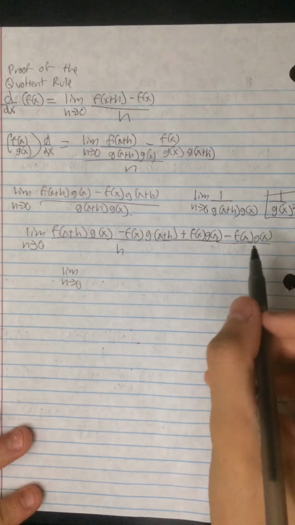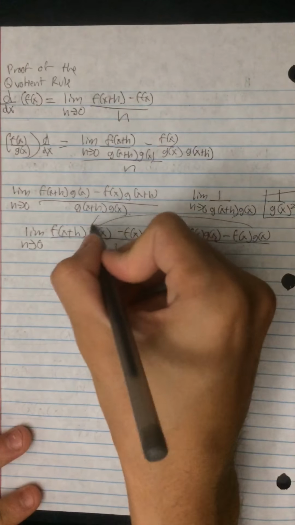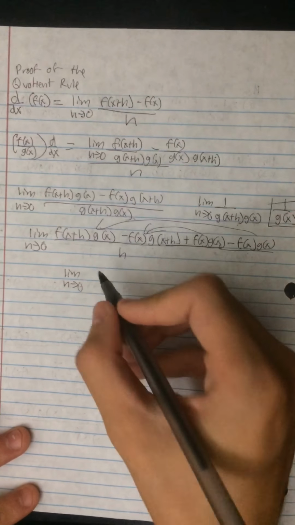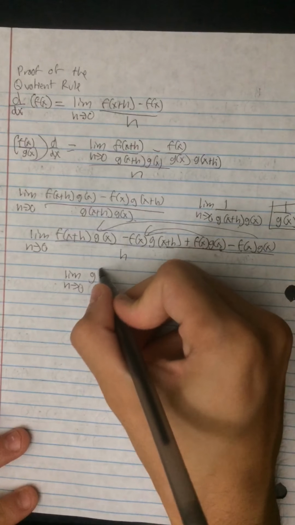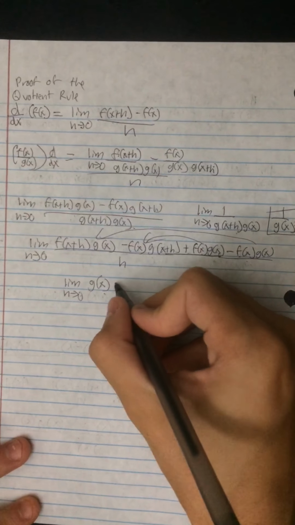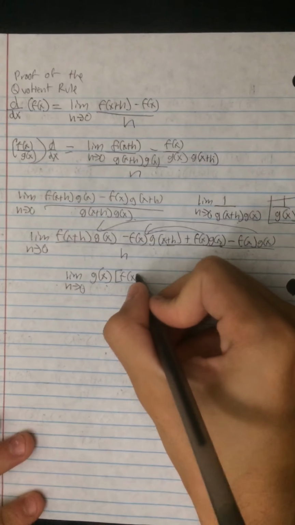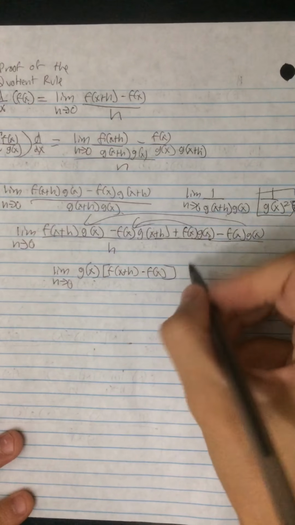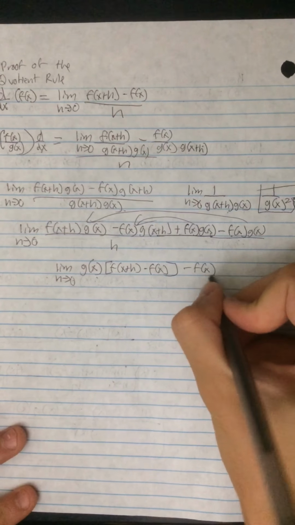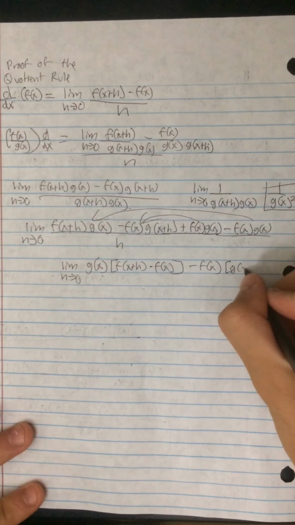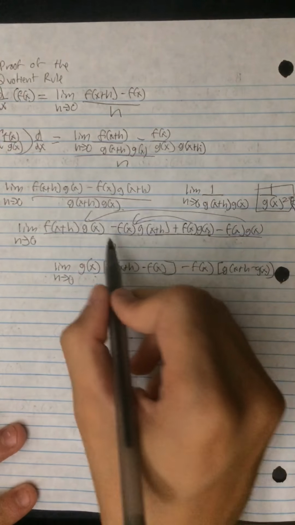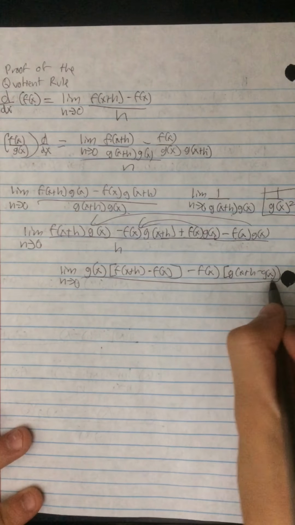So what you do is you group like terms, and you can factor out the g of x, which would be g of x times f of x plus h minus f of x, minus f of x times g of x plus h minus g of x, where you're factoring out f of x for these two terms, all over h.